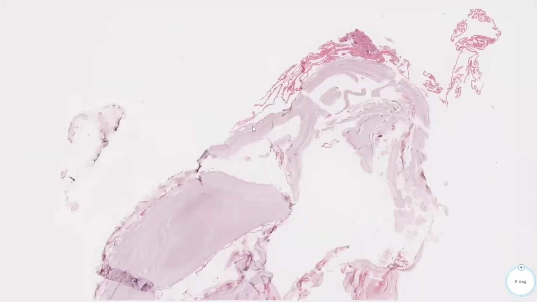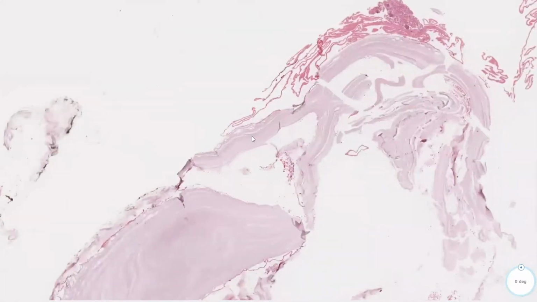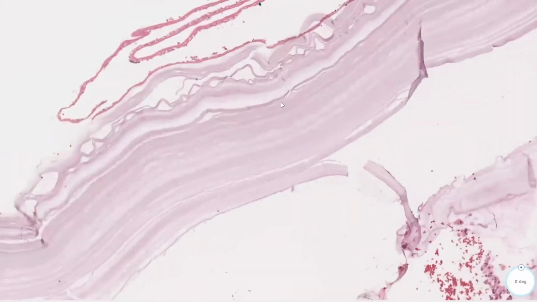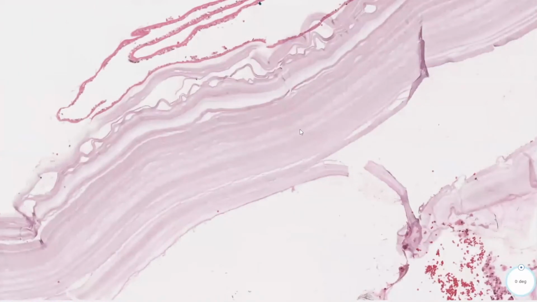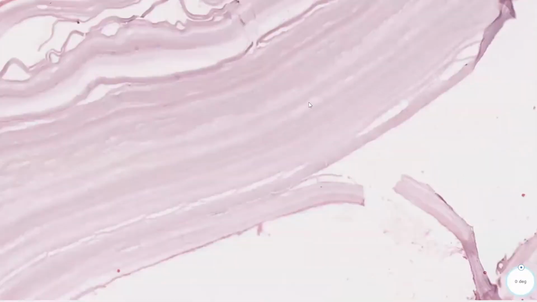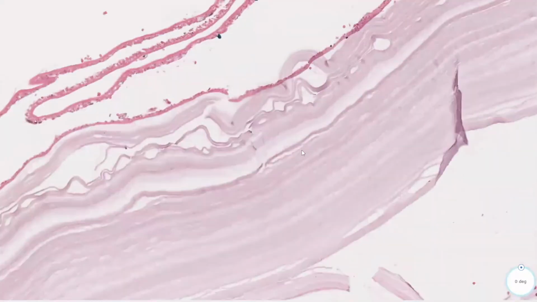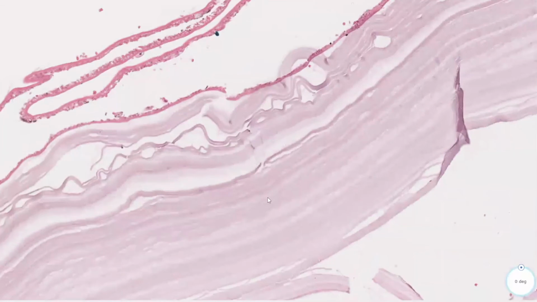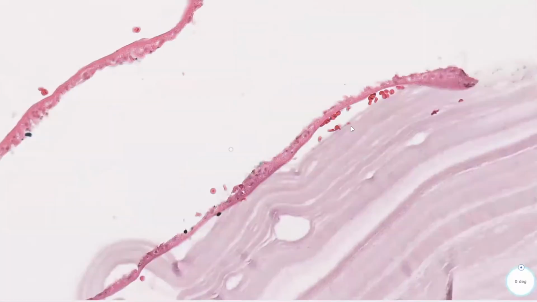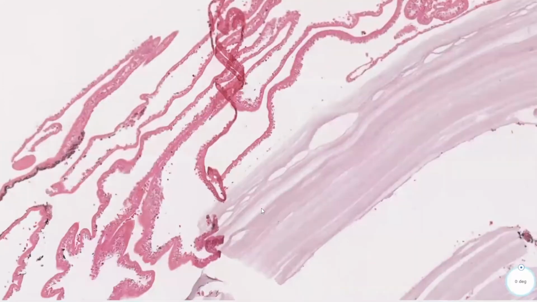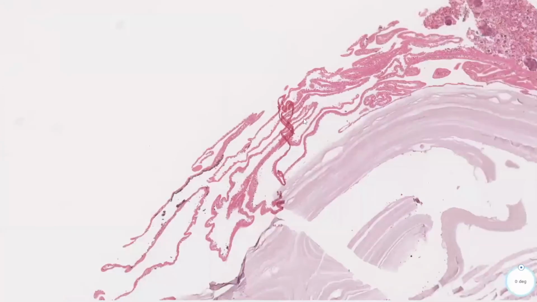This is another section from the case which shows the wall of the cyst, which has this characteristic laminated appearance here. If you look at high power, it almost looks like you're looking at the rings of Saturn, where you have these concentric layers of material. This is positive on GMS, as well as they have this granular cell layer here, which I'll just move up to here, which I think shows it a little bit nicer.